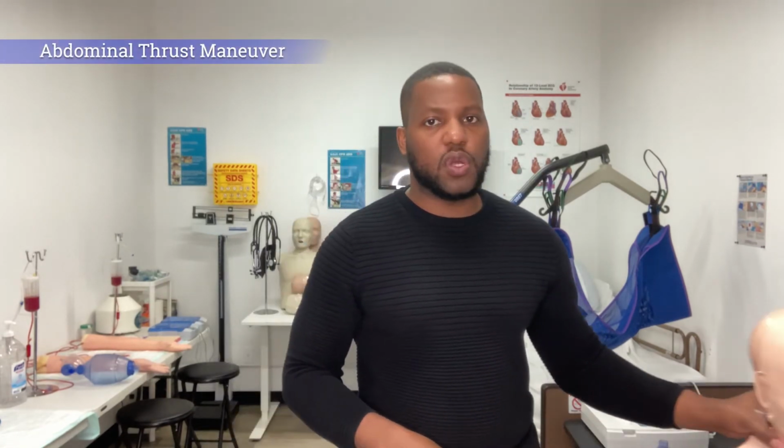When a patient goes into cardiac arrest, what are you going to do? You're going to call for help and start doing CPR. So you want to prevent that from happening. The way you're going to prevent it is by performing what we call the abdominal thrust maneuver. If someone is choking and shows the universal choking sign, they can't cough, they can't breathe, and there's a lack of oxygen going to the brain and the heart.